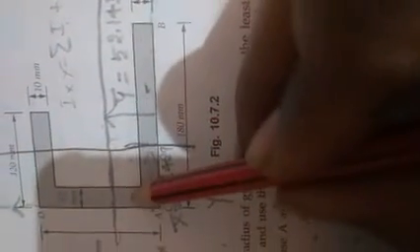That will be the perpendicular distance. If you are finding the centroid here, from here to here is the distance you have to take. That is for x bar. If you are finding for y bar, you have to find the y distance. Every time you take that perpendicular distance.